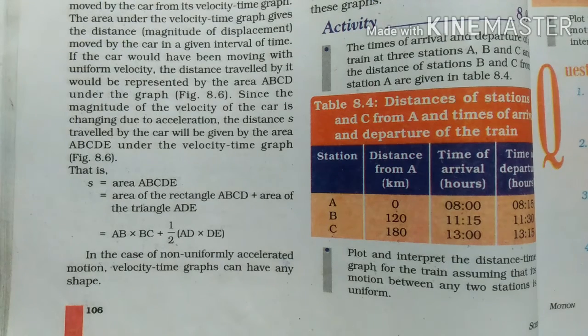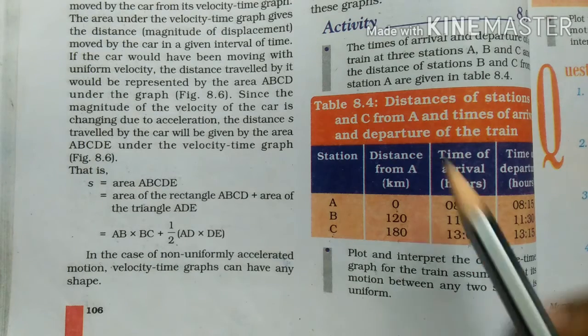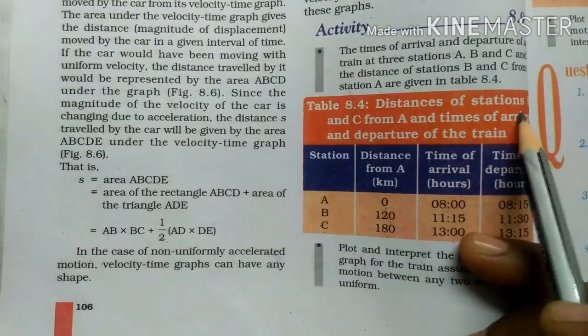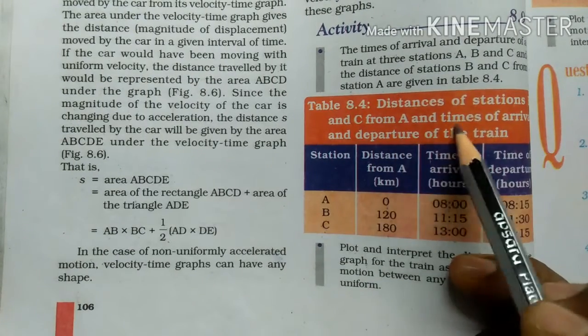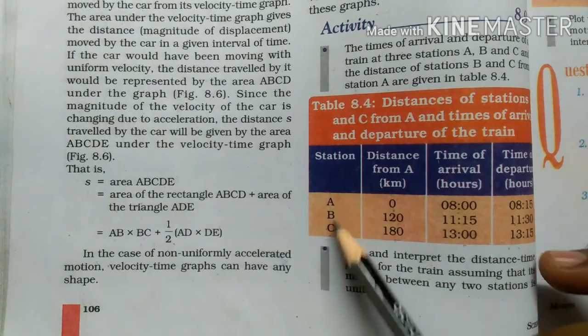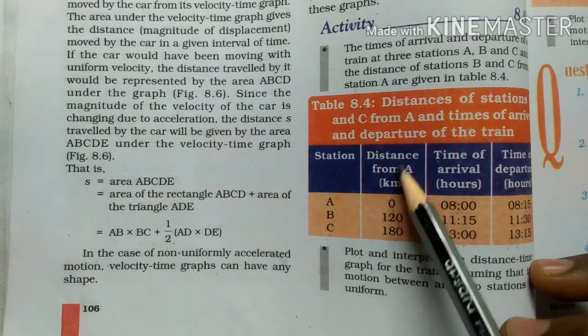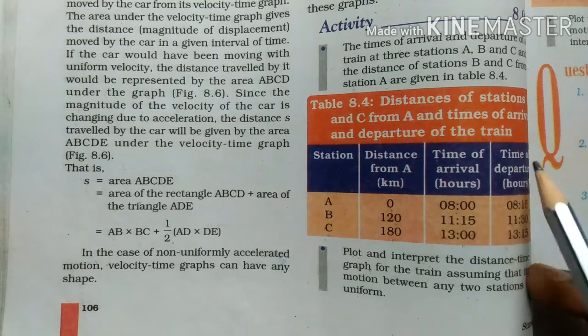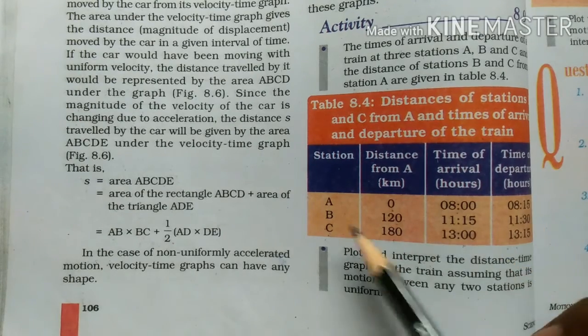Now here the time of arrival and departure of the train from three stations, that is A, B and C, has been given. The train will start from A, then it goes to B and C. Now in table 8.4, the distances of stations B and C from A and the time of arrival and departure of the train are given. Here stations A, B, C. Now distance from A in kilometers, time of arrival in hours and time of departure in hours are given here.